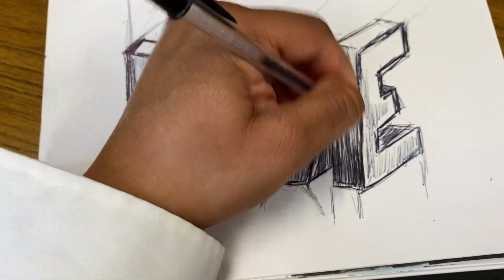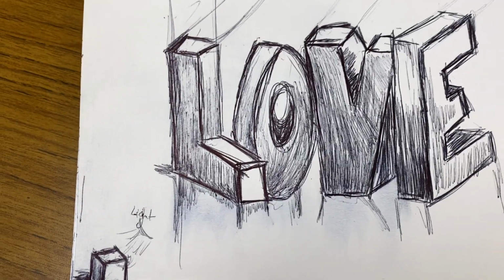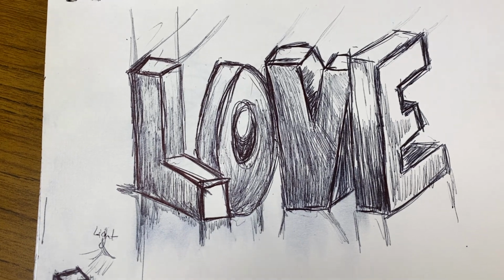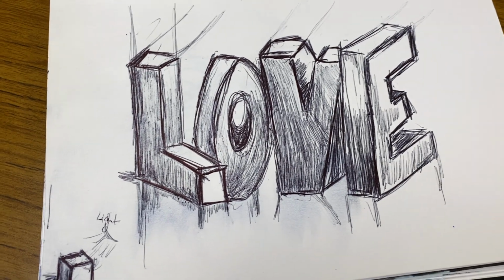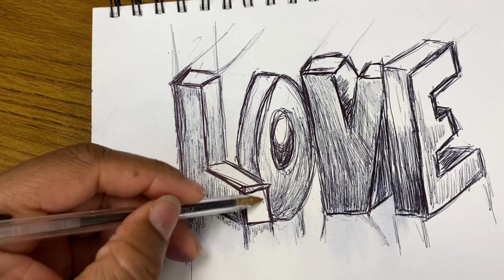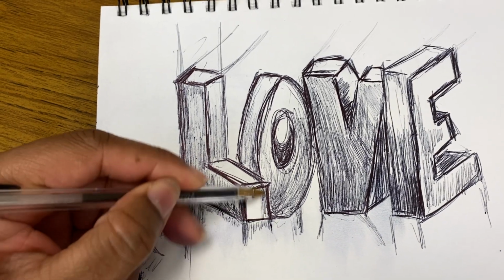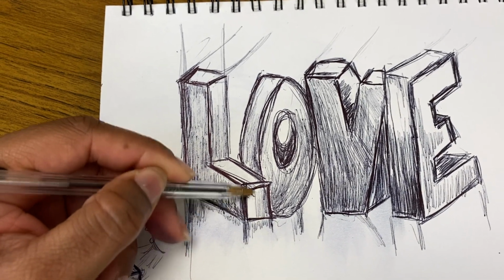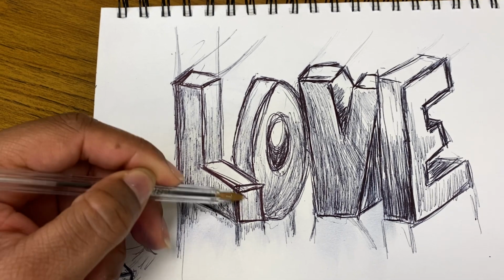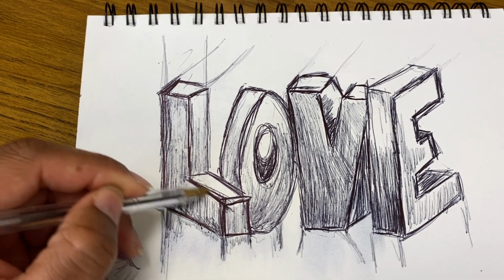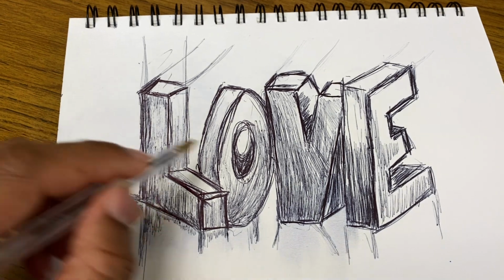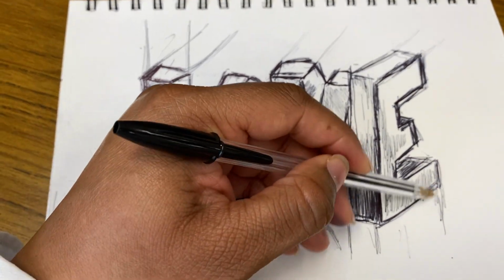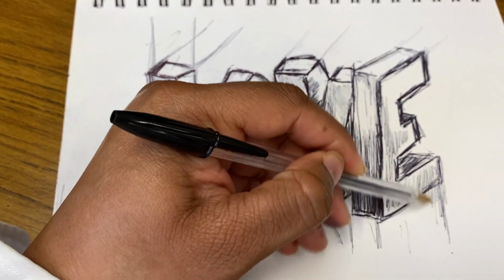Darken all these edges in really quickly and really well. And this has to be darker right here as well, and then a little bit of darkening right over here, and then really get this edge in right here.